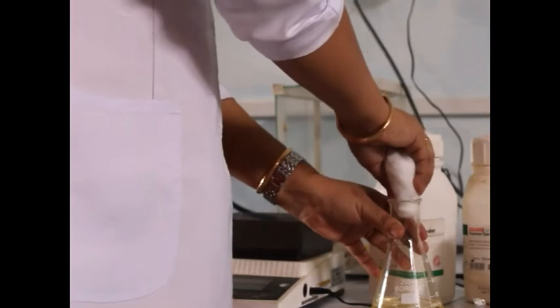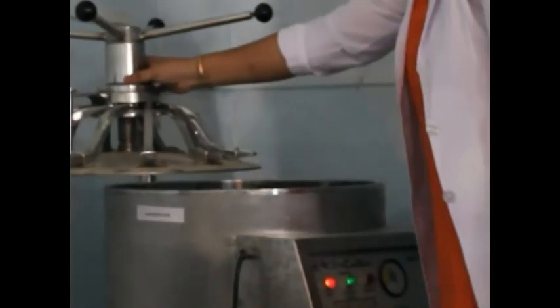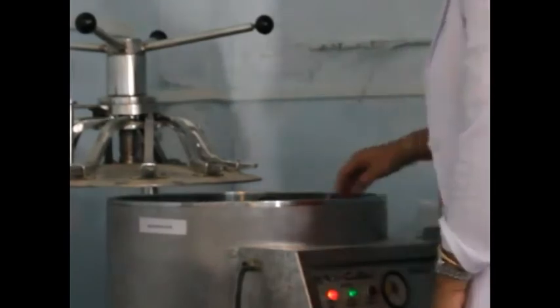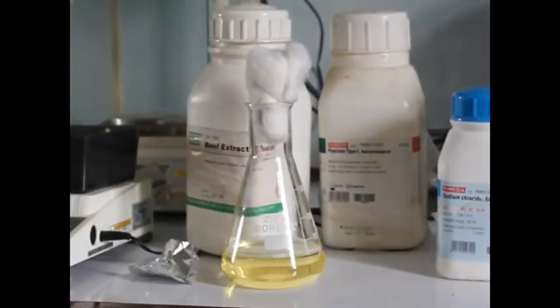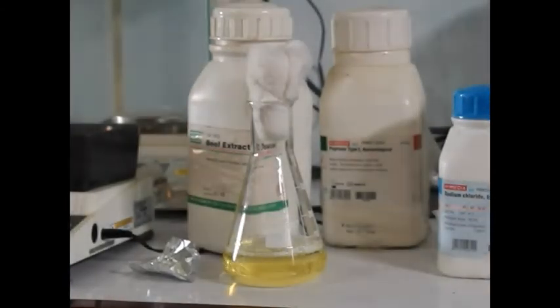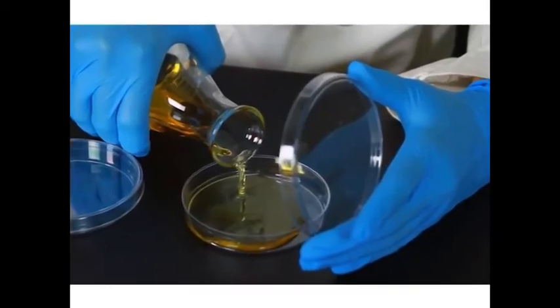Then the flask is sealed by the use of cotton plugs. Then the medium is autoclaved at 121 degrees Celsius for 15 minutes at 15 pounds of pressure. After autoclaving, the medium is allowed to cool to approximately 45 degrees Celsius, but it should not be solidified. This nutrient agar medium is poured onto the sterile Petri plate and allowed to solidify.